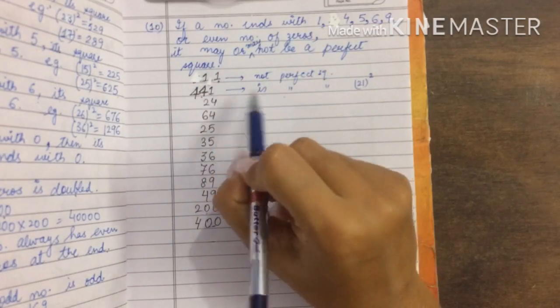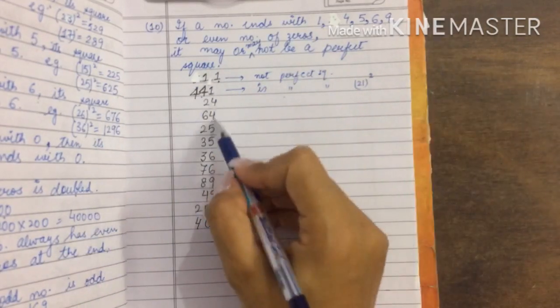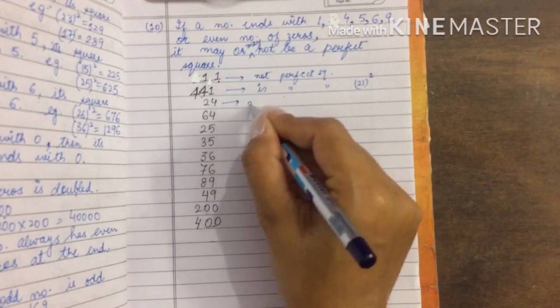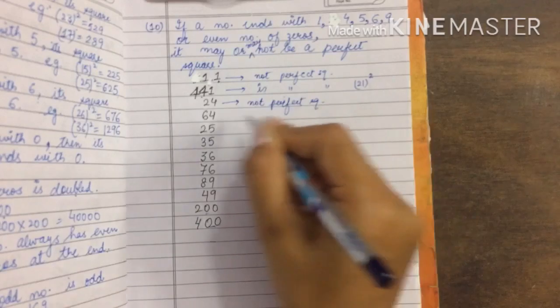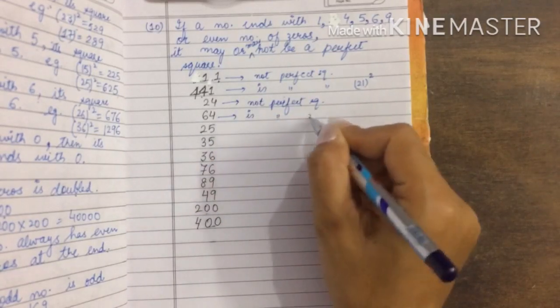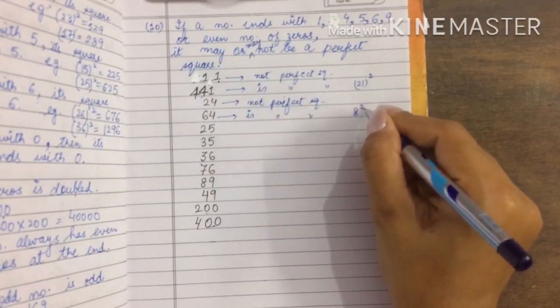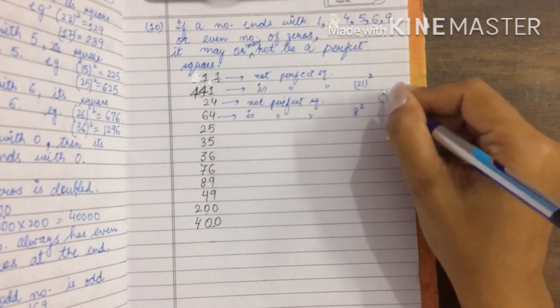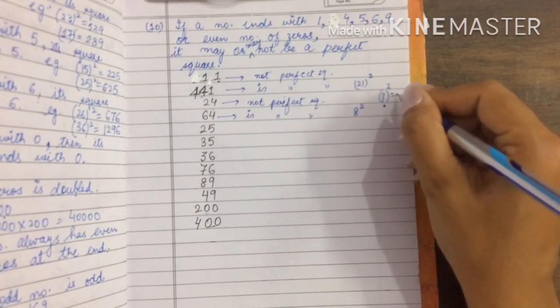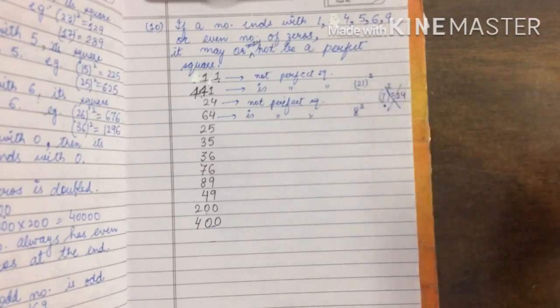One is a perfect square, the other one is not. Look at these numbers. This is not a perfect square and this is, because 64 can be obtained by squaring 8 and 24 cannot be obtained by squaring any number. Can you think of a number whose square will give you 24? No.